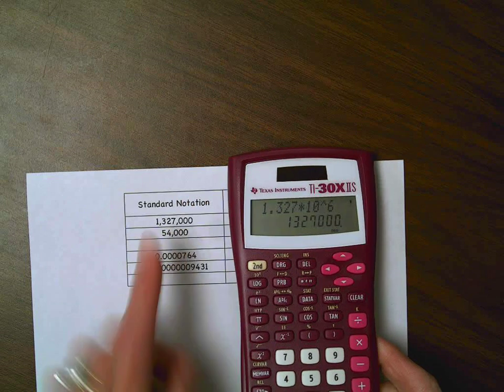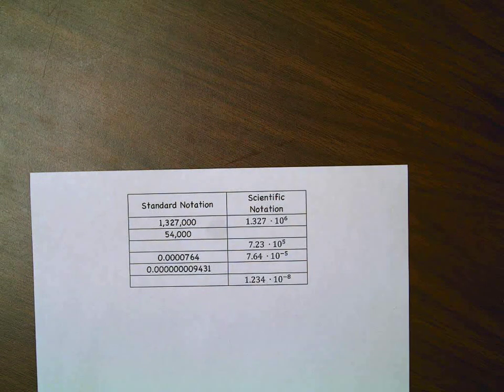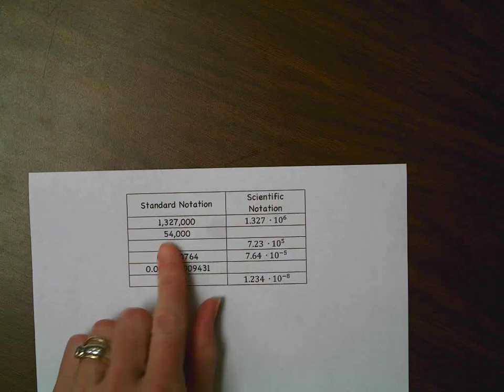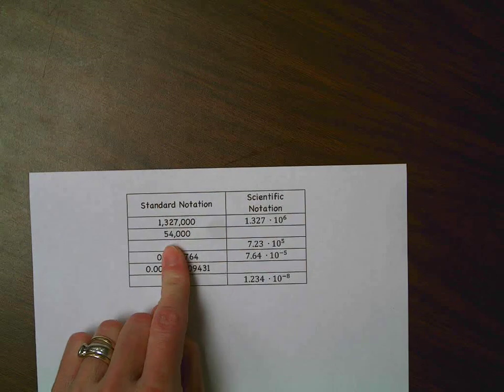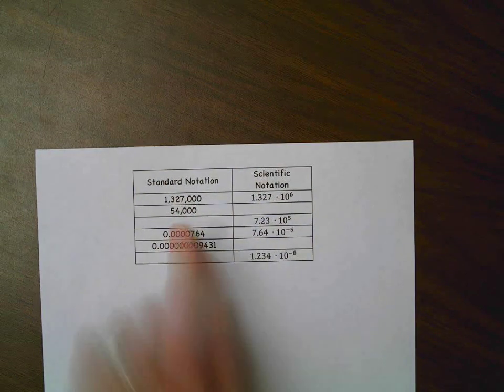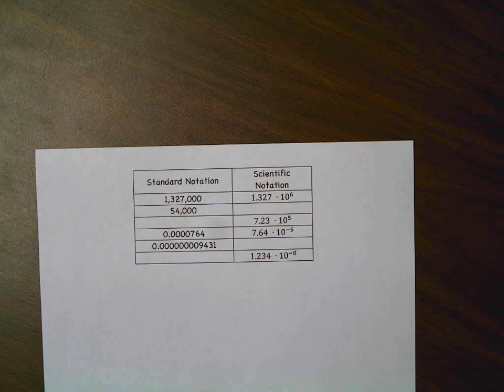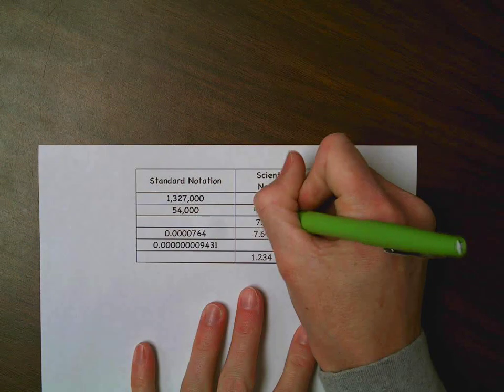And as you can see, it does. So do you see how cool that is? You can use a calculator to help you. All right, so let's try the next one, see if you can get it. So the number is 54,000. So what would your leading digit be? If you said 5, you are correct.